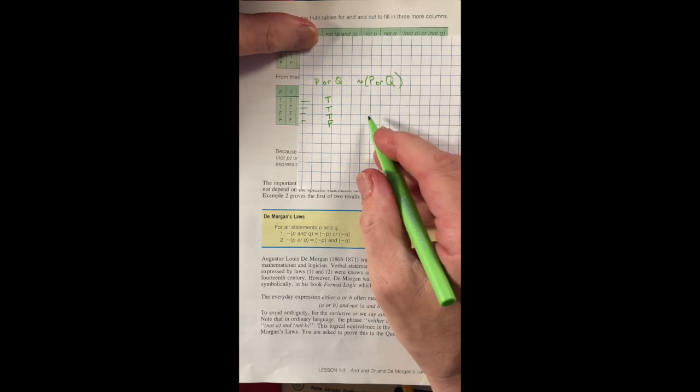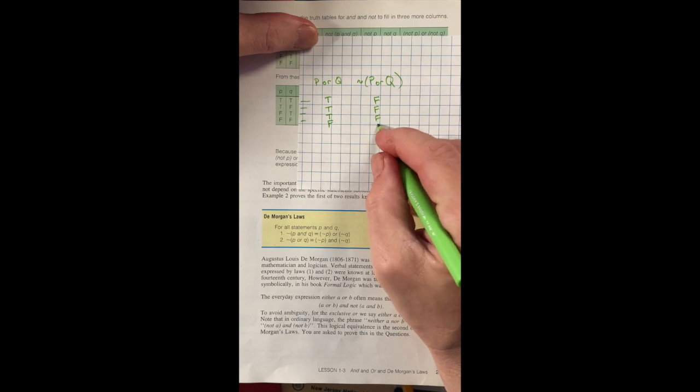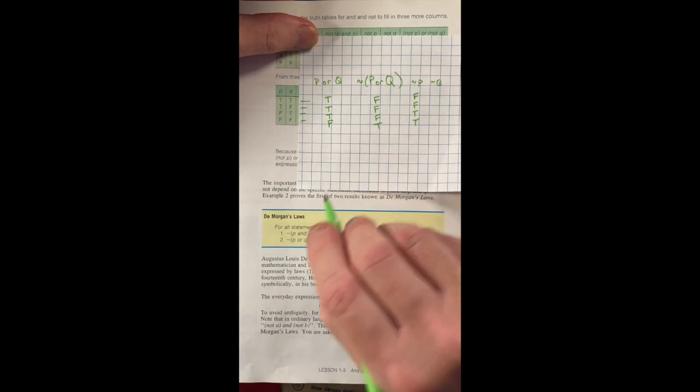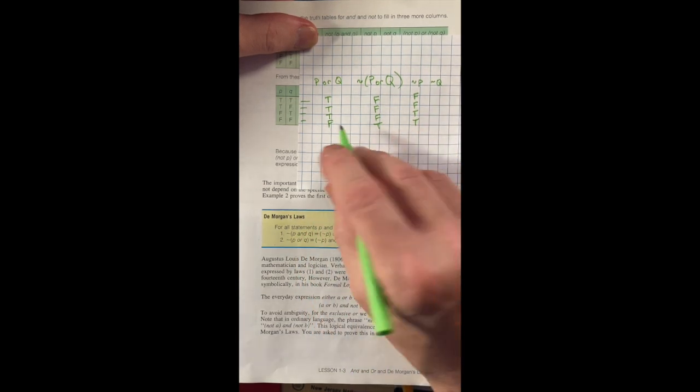So that's going to be false, false, false, true. Okay. Just carrying over from P and Q here, not P is false, false, true, true. Not Q is false, true, false, true.